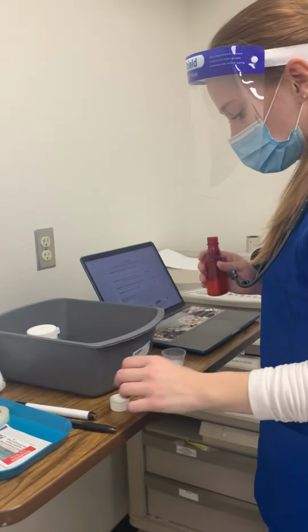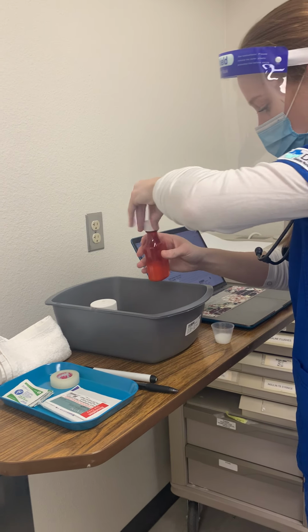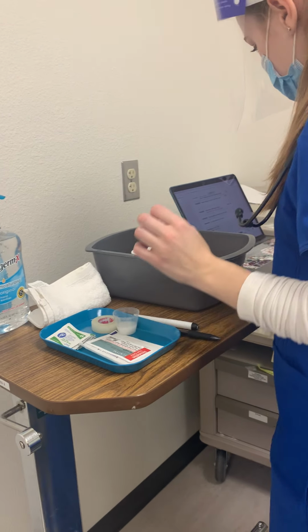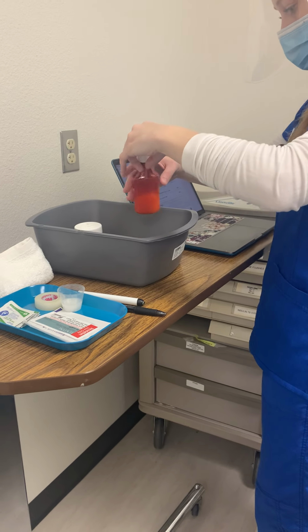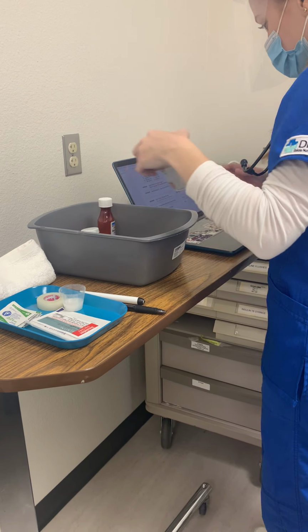Kind of hard to tell with the wipe, but then I'd be wiping this, putting this back in, and then I'd be setting this right over here. Perfect. So I have my Augmentin, and then next I would move on to my ibuprofen.